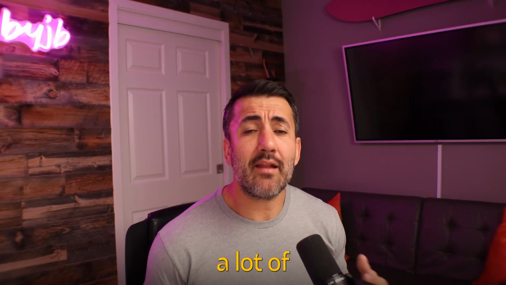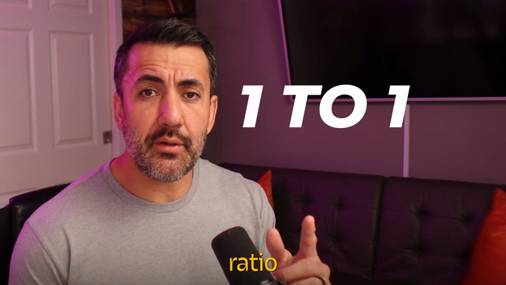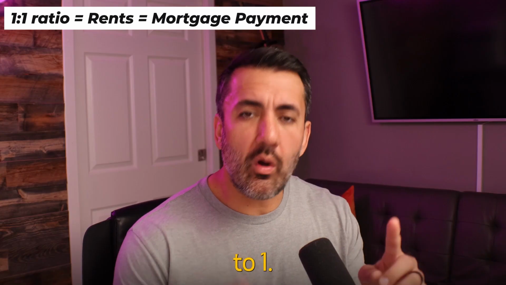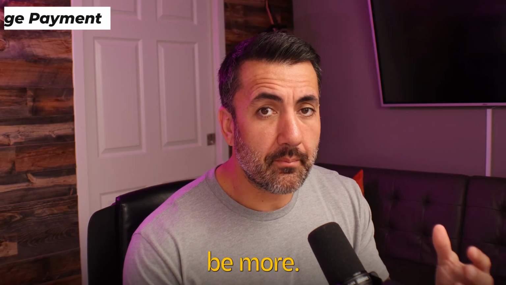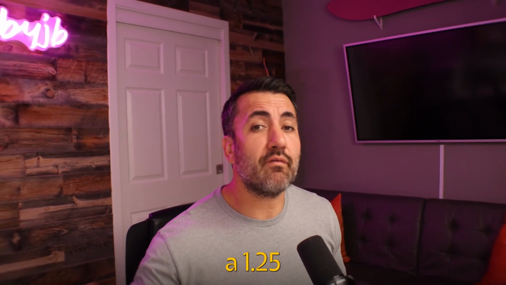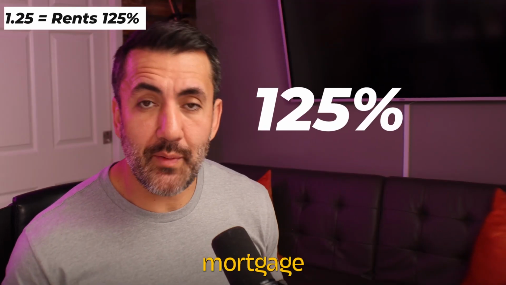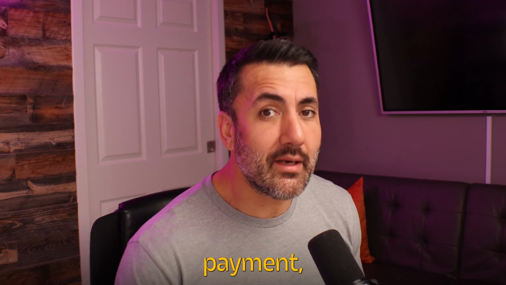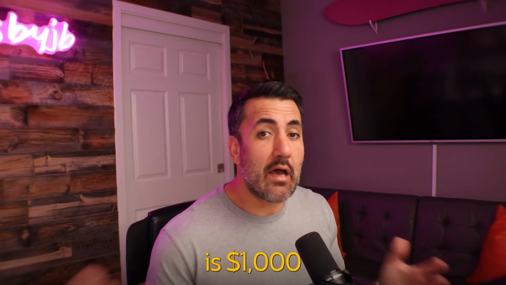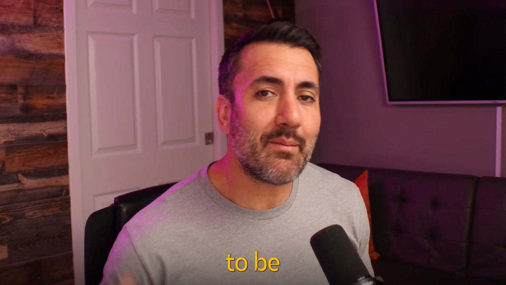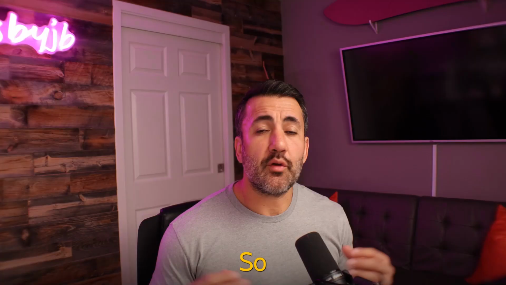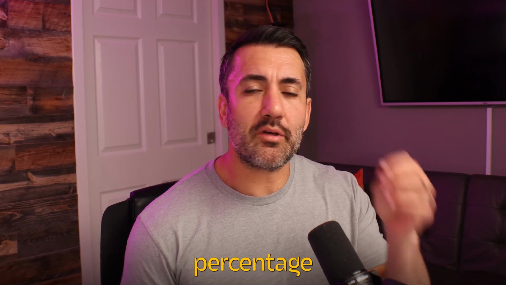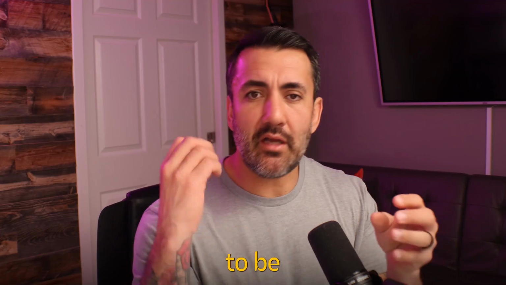So for instance, a lot of lenders allow what's called a 1-to-1 ratio. That just means it needs to be equal, 1-to-1. The rent payments need to match at least what the full mortgage payment is, or be more. And then some lenders might require a 1.25 coverage ratio, that the rents need to be 125% of the mortgage payment. So if the mortgage payment, the full payment, again, with taxes and insurance, is $1,000 a month, then the rents would need to be at least $1,250 a month, 125% of that $1,000 a month. So the coverage ratio is basically what percentage of that mortgage payment needs to be covered by the rents.